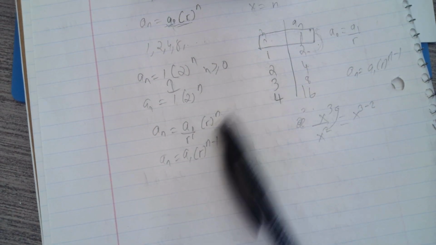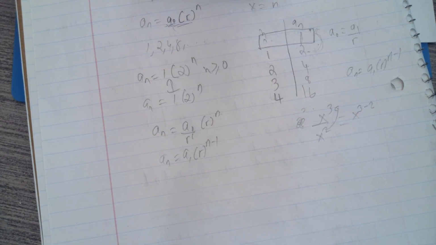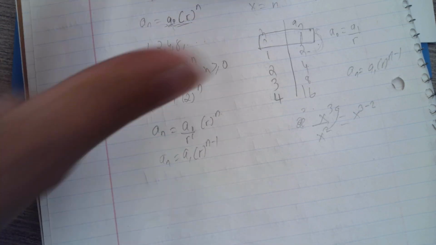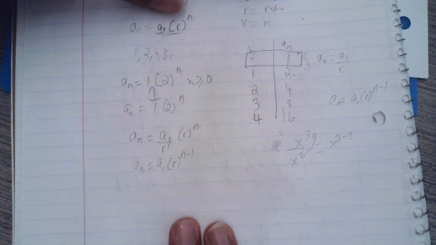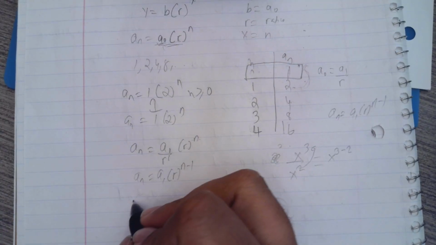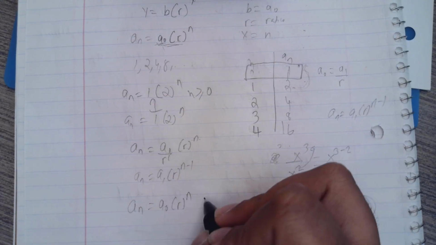If you're given the first term as 1, use this formula. If you're given the 0 term, use this one right up there. The only difference between these two, and how do we remember it, is that, let's write them right next to each other so we can see the clear difference between the two.